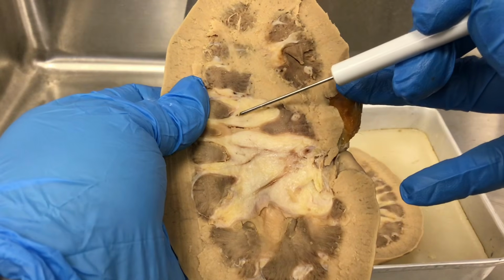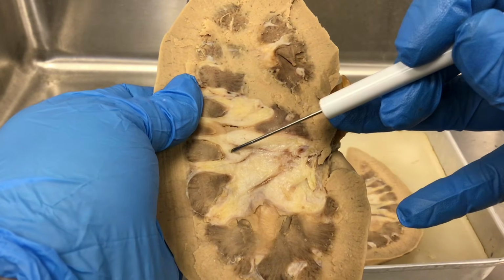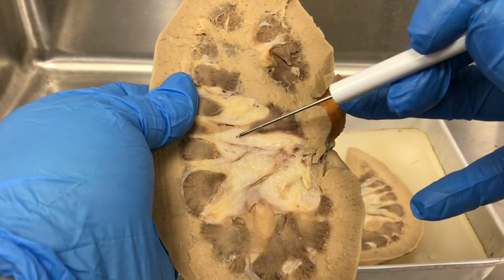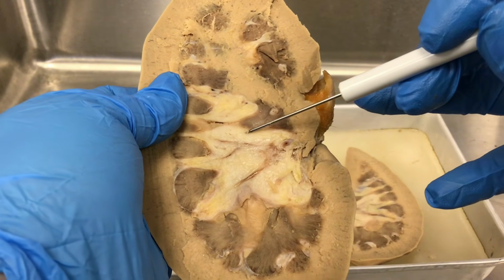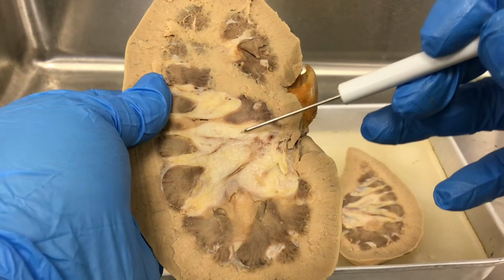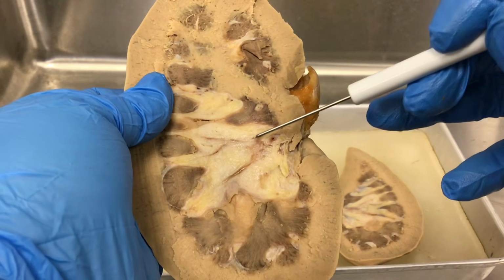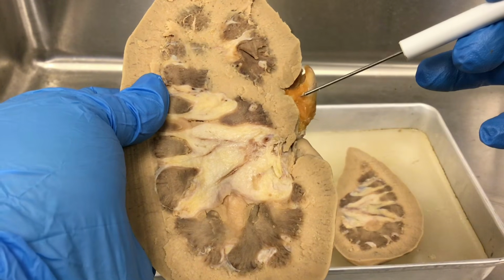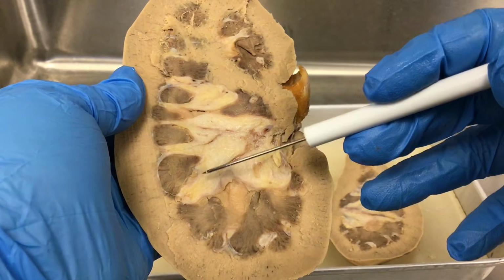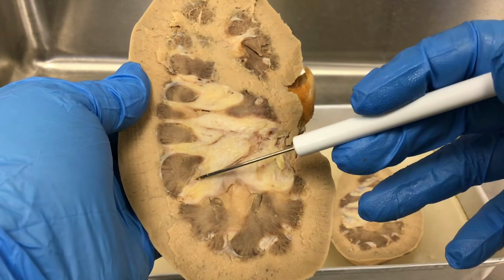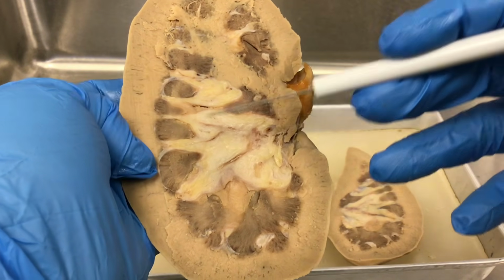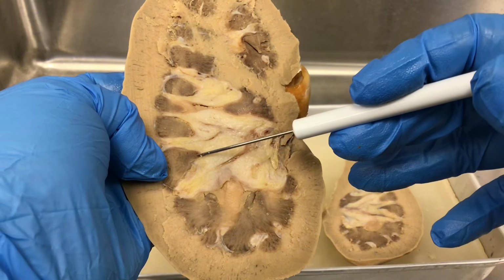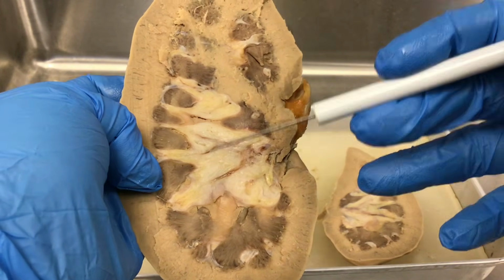When you have multiple minor calyces merged together, that forms a major calyx. Then as we move towards the hilum, you would have the renal pelvis, and from the renal pelvis, the urine would go into the ureter. Now I'm going to have a different video showing those same structures on a model, so you can relate them to this dissected kidney.